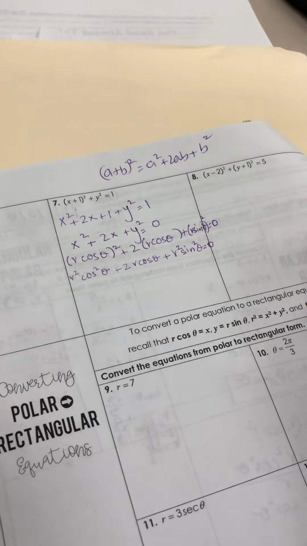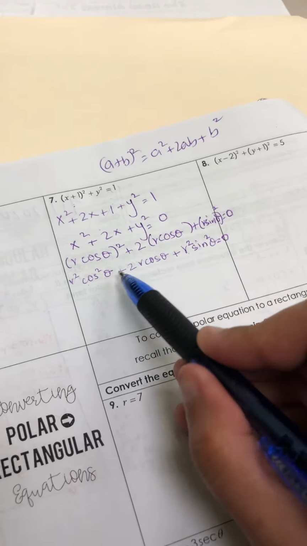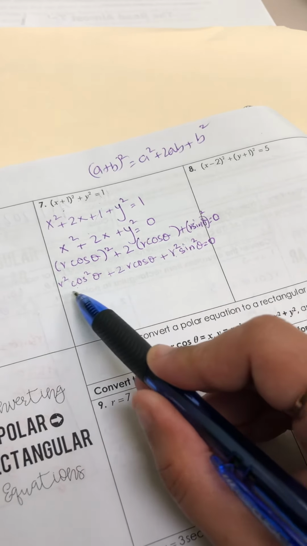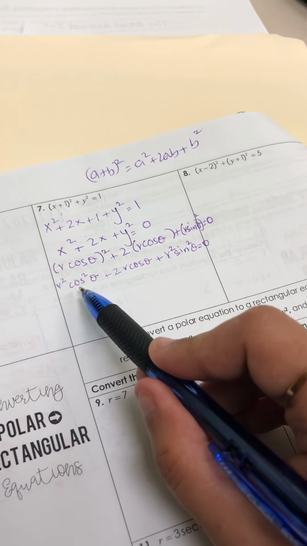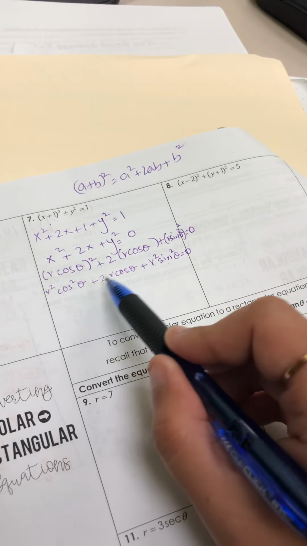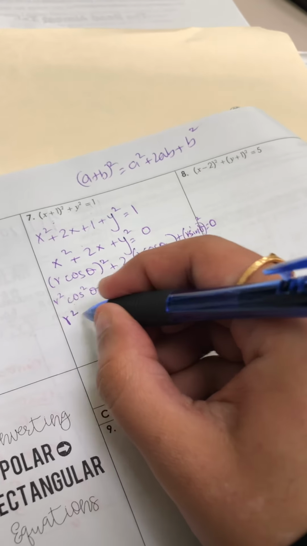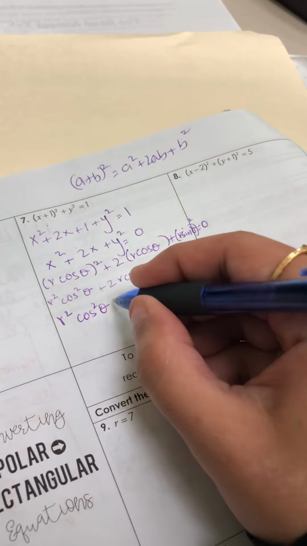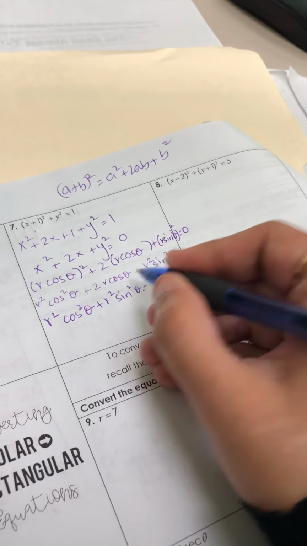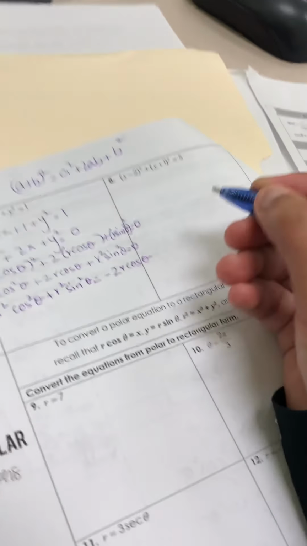Okay, now what I can do is, I know that these two terms have r squared, I'm gonna combine them and I'm gonna factor out r squared, and then I can see cos squared plus sine squared will be equal to 1. So let's move this to this side and this to the other side. So it will be r squared cos squared theta plus r squared sine squared theta equals, I'm going to move this to the other side, minus 2r cos theta.